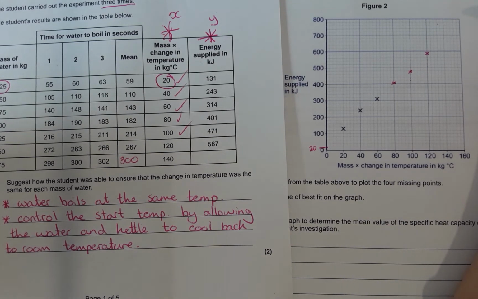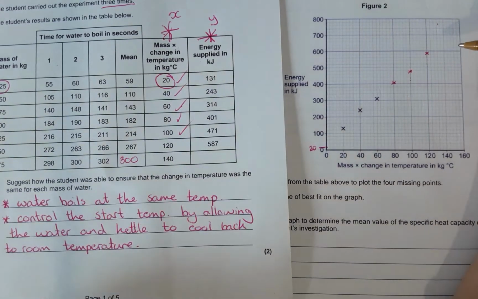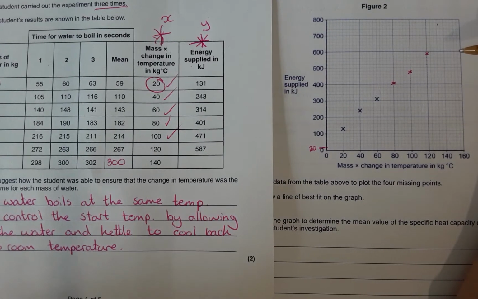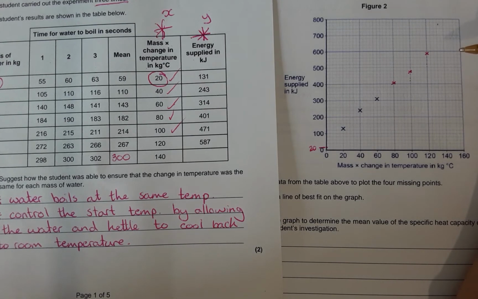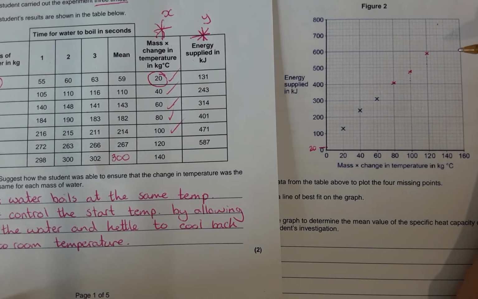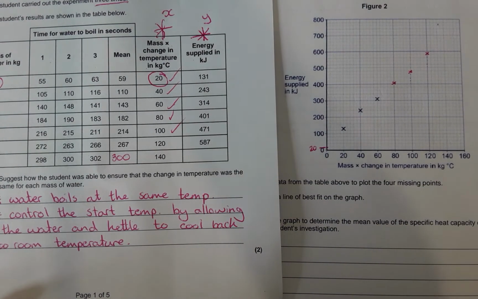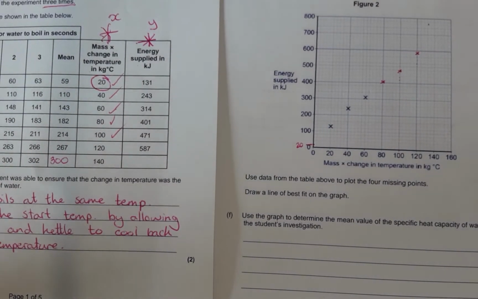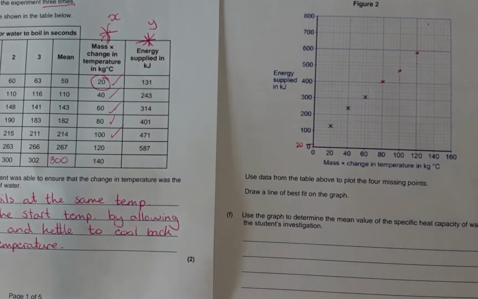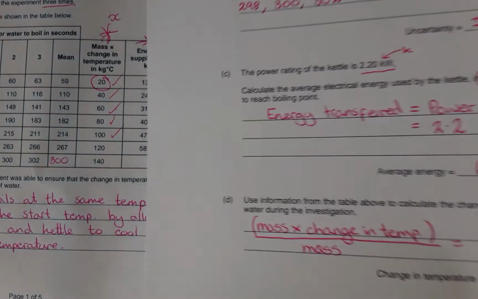And then we have got some points there that we can plot on, although we have got the last one that is missing. So we need to work out the energy that's being supplied in kilojoules. To do the last one, we need to look back at our calculations from earlier.